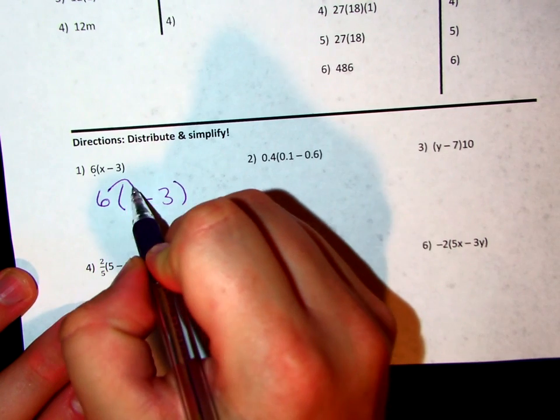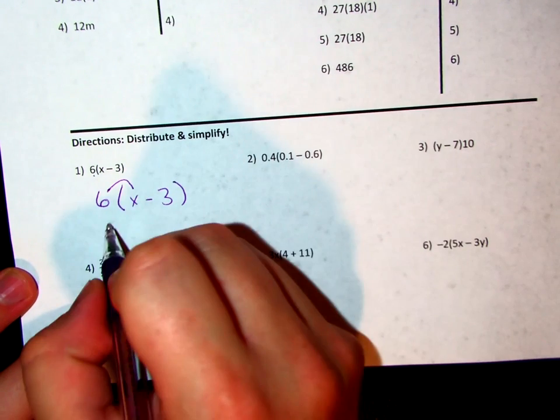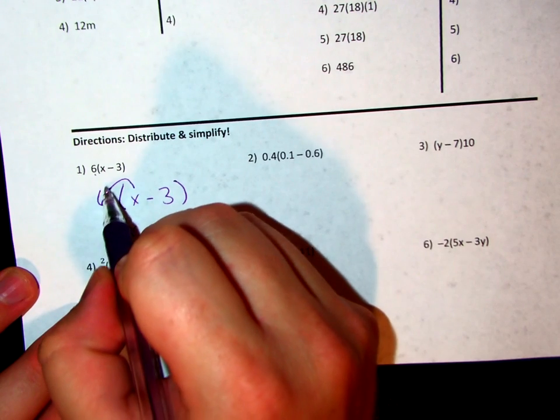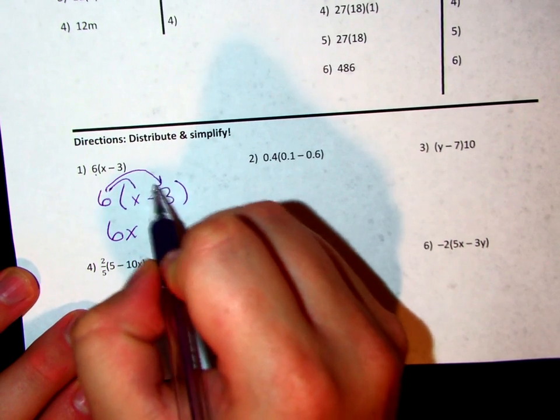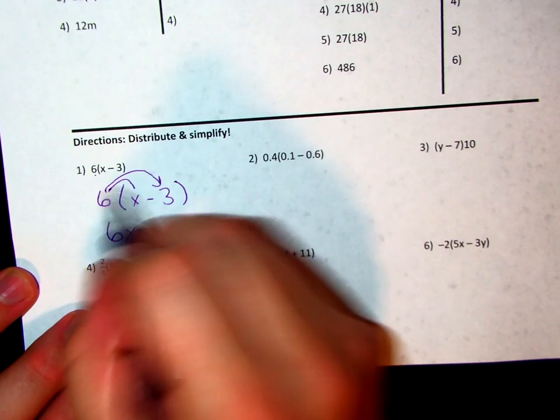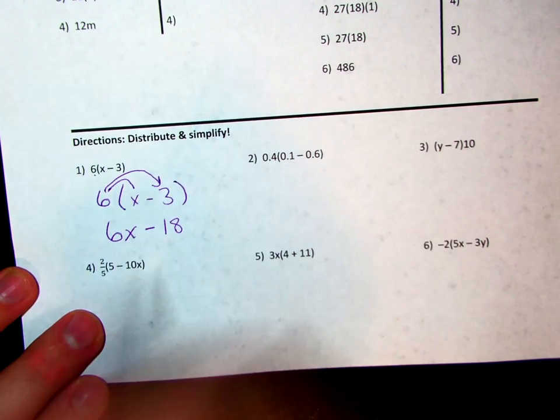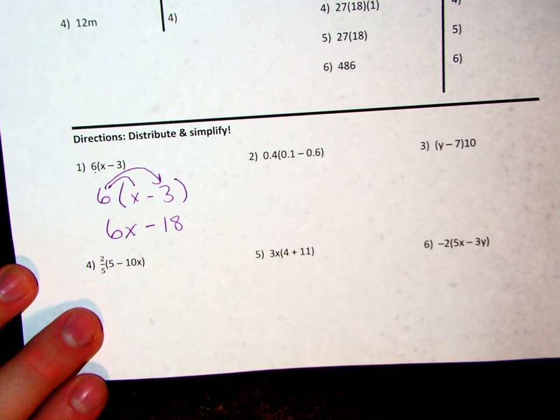So 6 will first get multiplied by x, which will give me 6x. And then 6 will also get multiplied by 3, which would give me 18. Keep my sign. So when I distribute the 6 through this set of parentheses, I will get 6x minus 18.